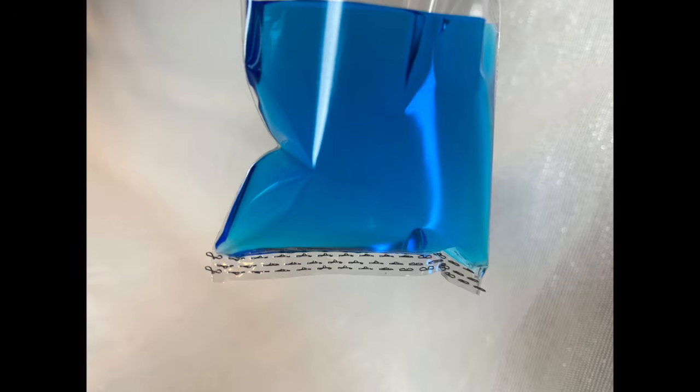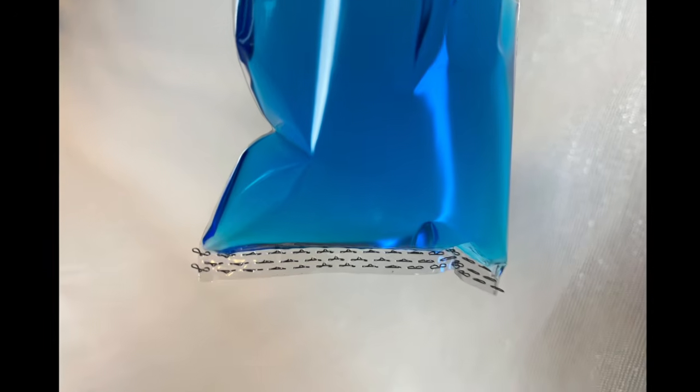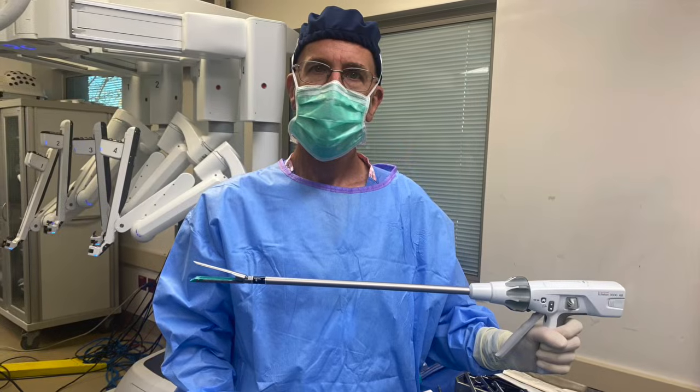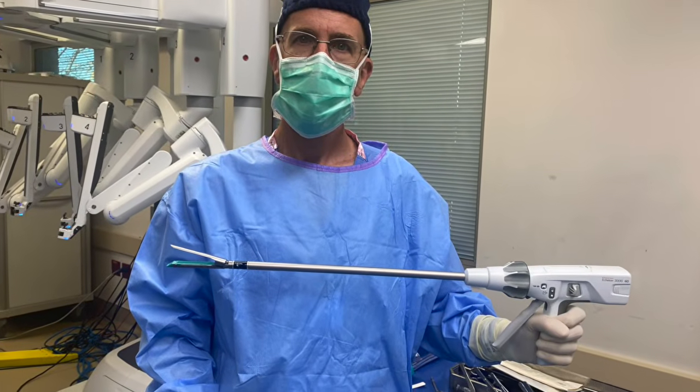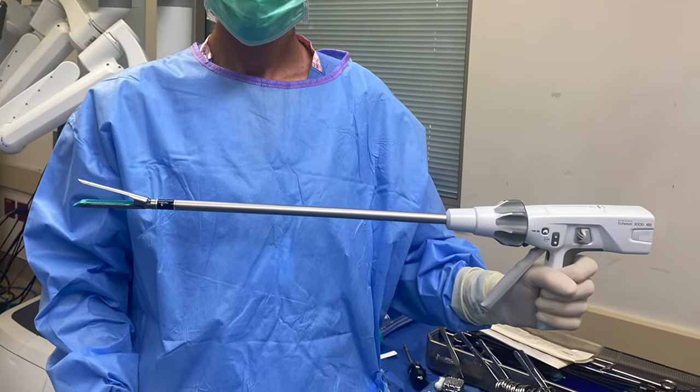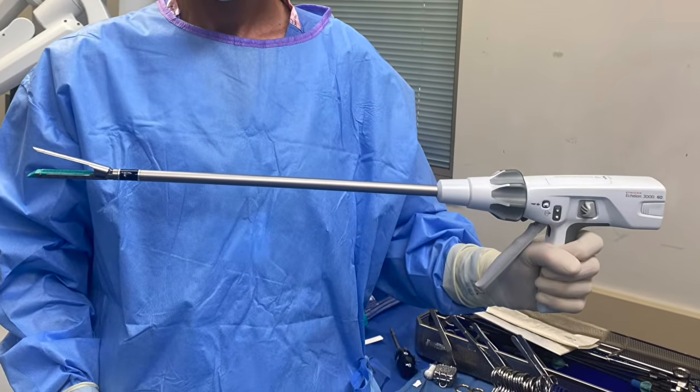Now, to show you how well sealed it is, I'm going to pour some blue fluid in the bag, and you can see up close here the 3 rows of staples overlapping, and the fluid is staying within the bag and it's not leaking out. And this all happens within a matter of seconds. Some amazing engineering going on here. So this is how we seal and divide the bowel laparoscopically.